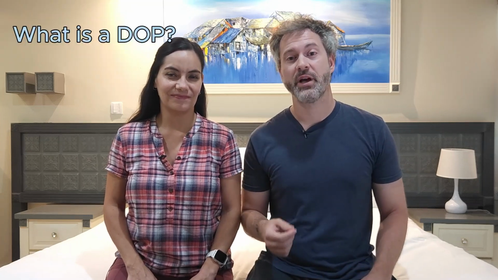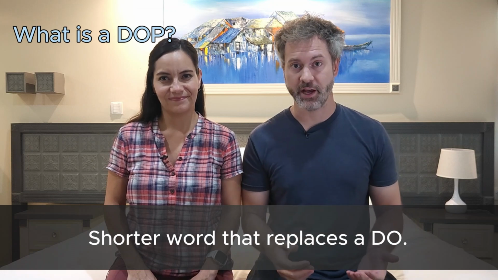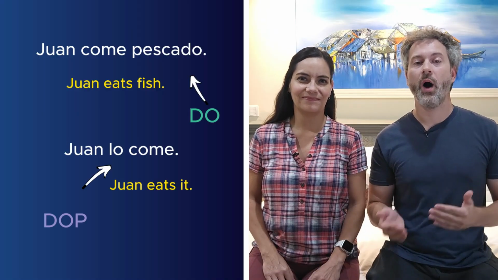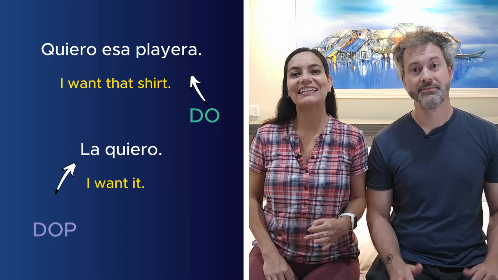Now, a direct object pronoun is a shorter word that replaces a direct object. So from our sentences before, we would get Juan come pescado, Juan lo come. Quiero esa playera, la quiero.